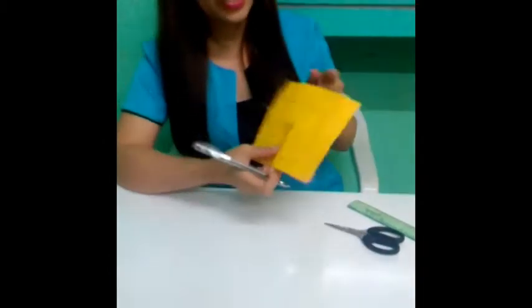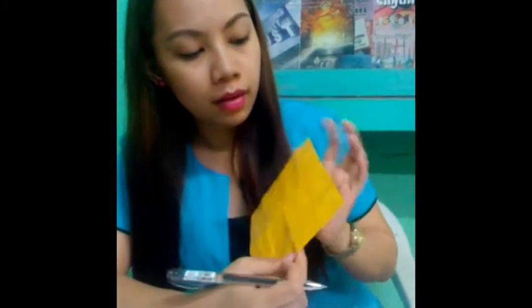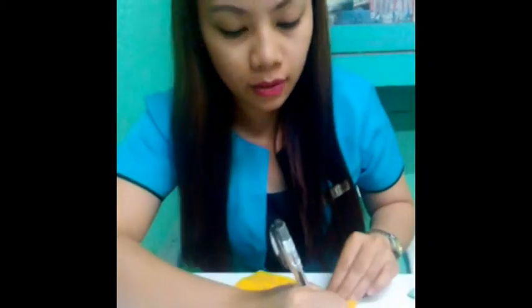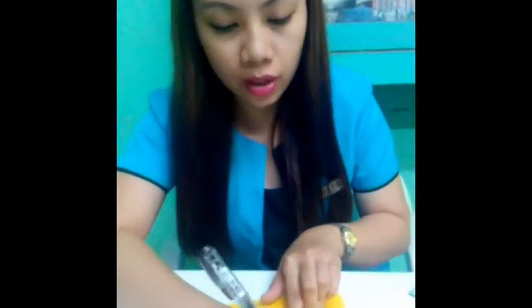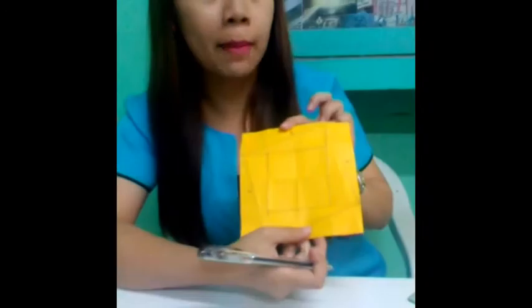Here we go. We have 4 right triangles, and we consider this as our hypotenuse. So we label it using the pen: hypotenuse, and we do the same to the other triangles. So H, H, and H. That is the hypotenuse.